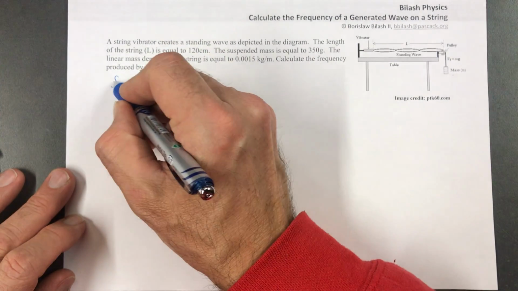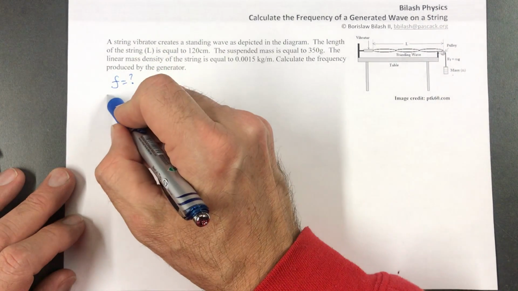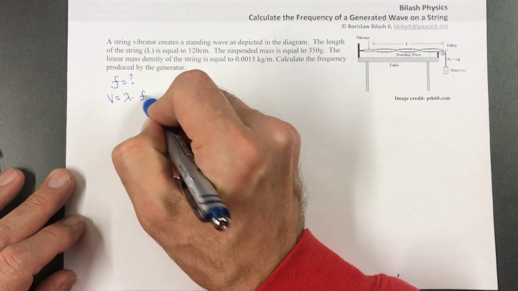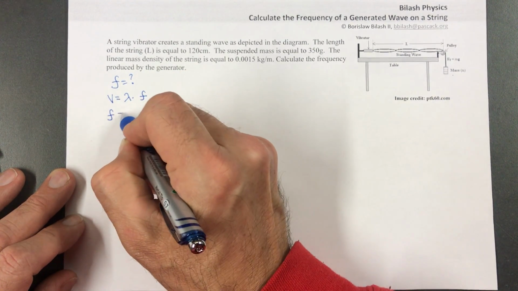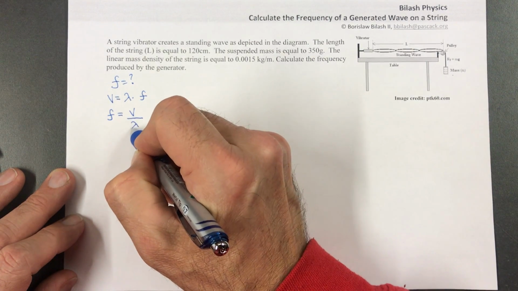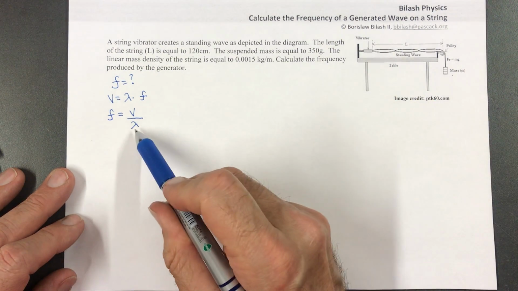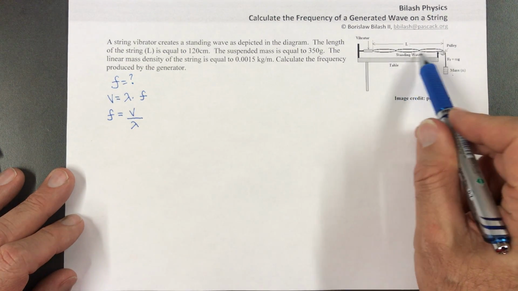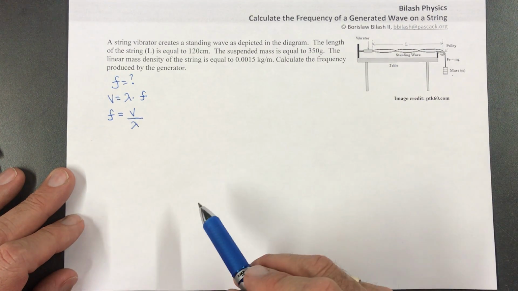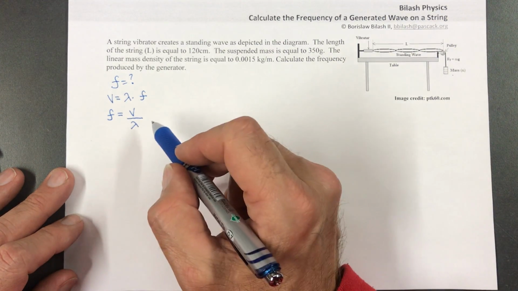So what is the frequency? Well, frequency can be determined using the wave equation. V is equal to lambda times frequency, or frequency is equal to the velocity of the wave divided by the wavelength of the wave. Now, we can determine the wavelength from the information provided about the string, but the velocity is going to have to be calculated separately. So let's first deal with lambda.